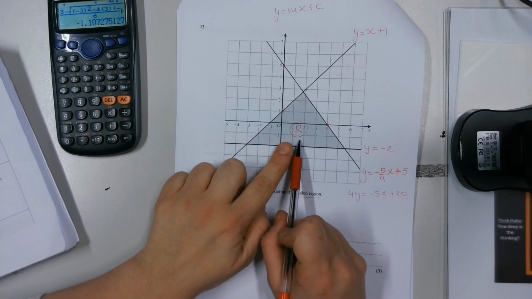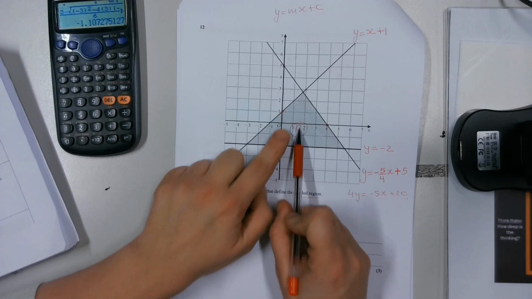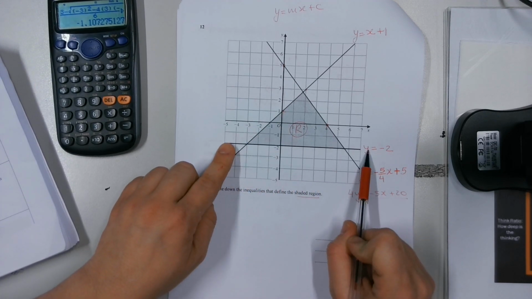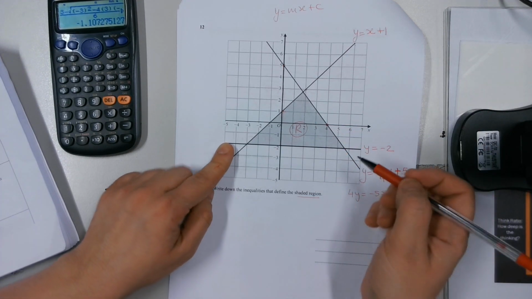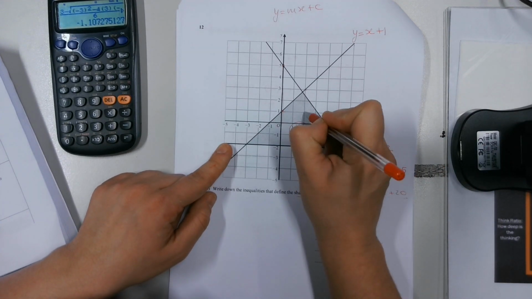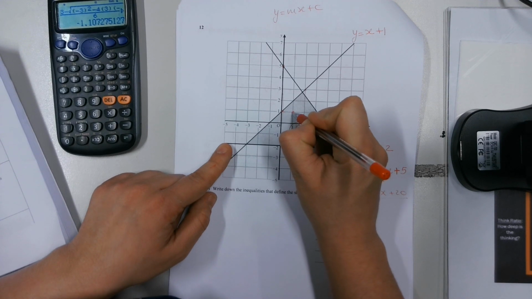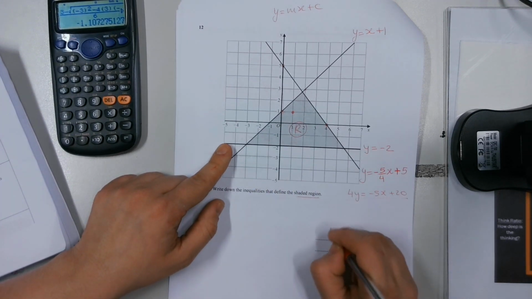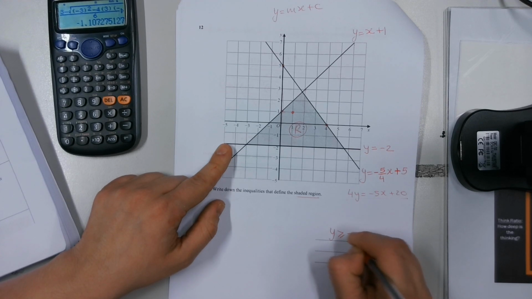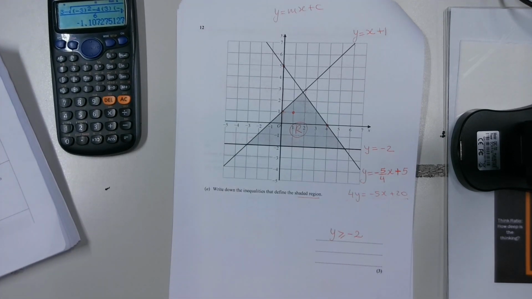Now, thinking about the region is above the line y equals 2, so that means that every y value here is greater than. I could pick a point. Let's pick a point here, 1, 1, is in my region. I know that 1 is bigger than minus 2. So y has to be bigger than minus 2.